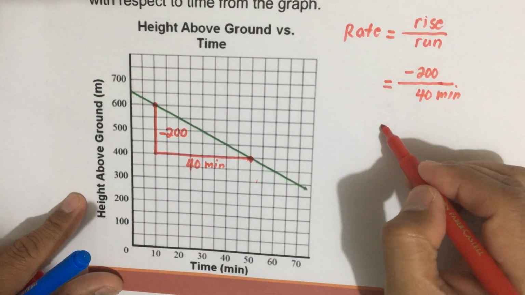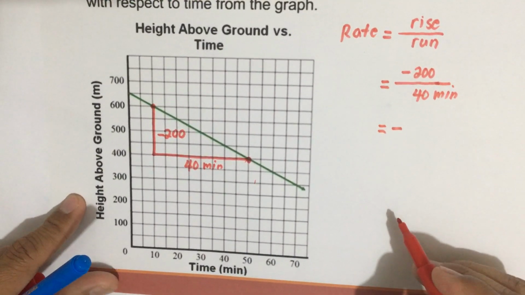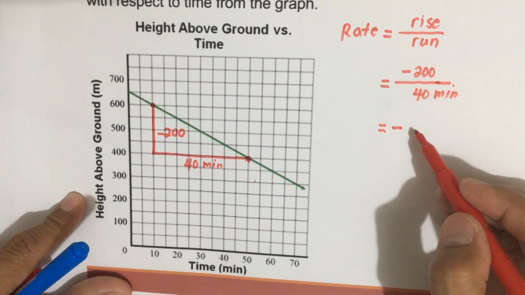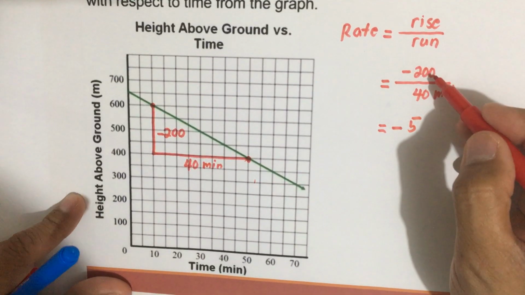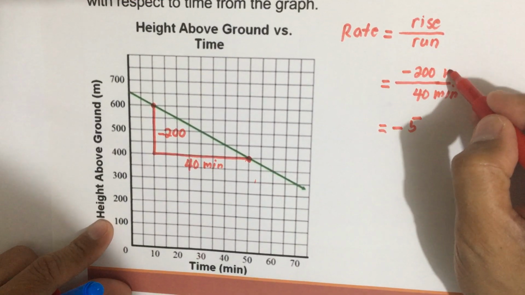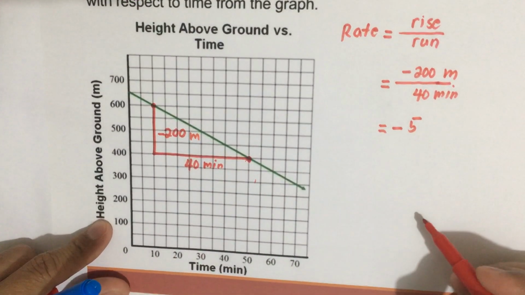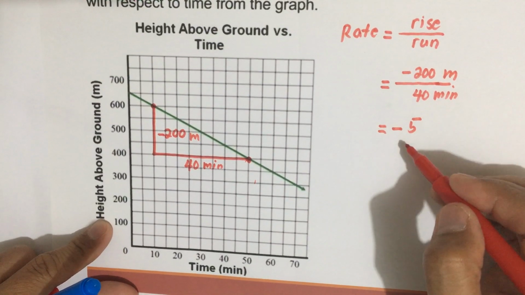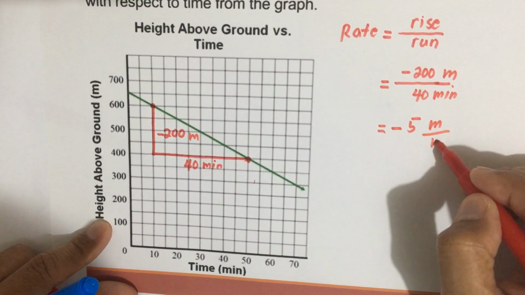Negative divided by positive, so we expect a negative result here. 200 divided by 40 is equivalent to negative 5. The unit here is in meters, so our rise is 200 meters, divided by 40 minutes, so the result is 5 meters per minute.